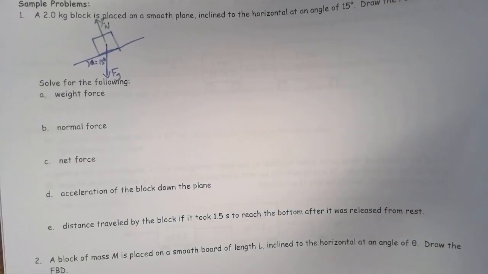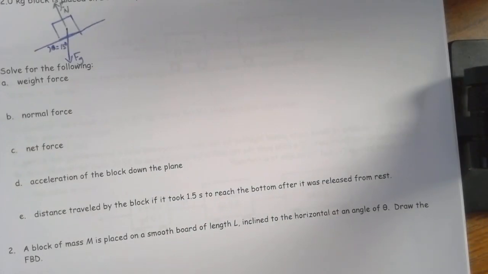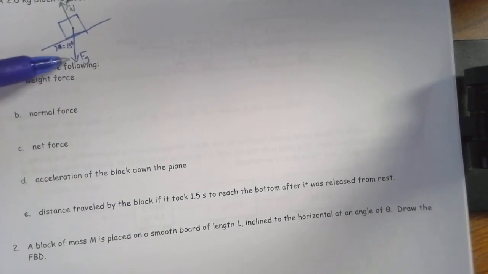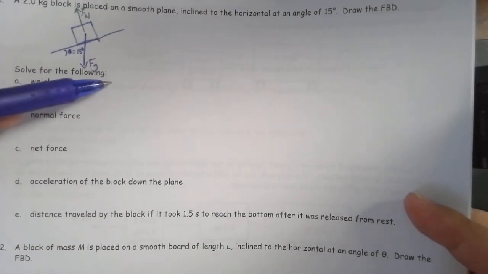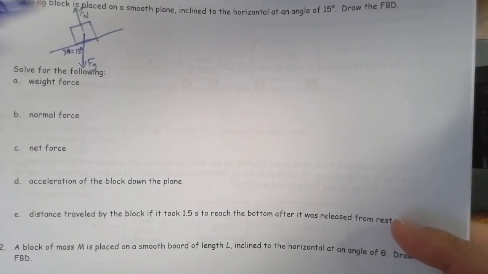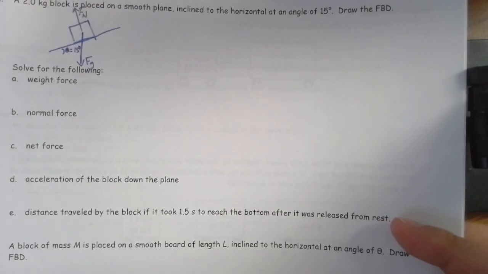The answer keys for these always have the appropriate arrow labeled. So this would be worth 2 points, and you'd have to have the force of gravity and its label, the force normal and its label. That's it.